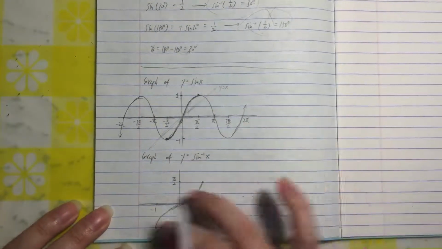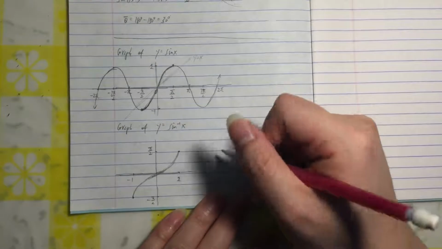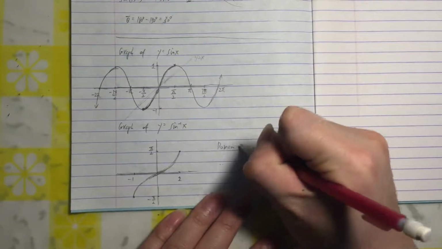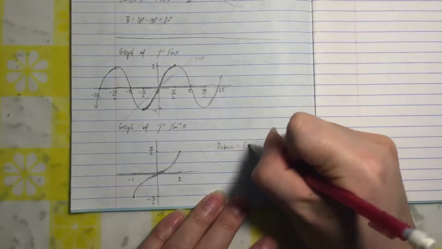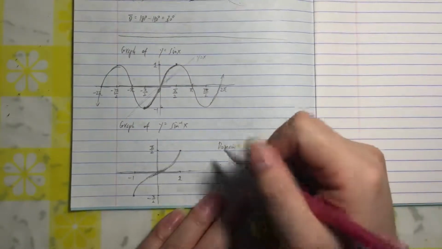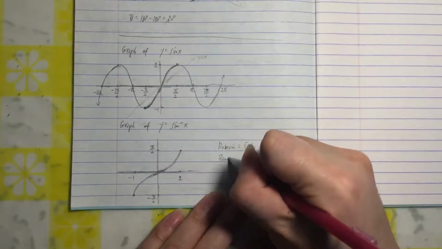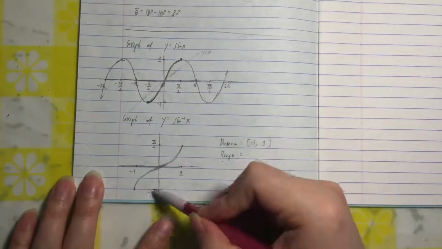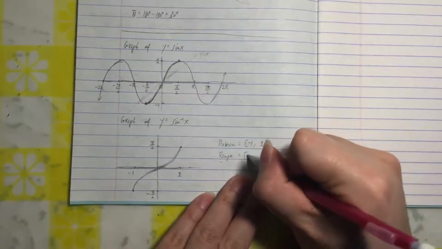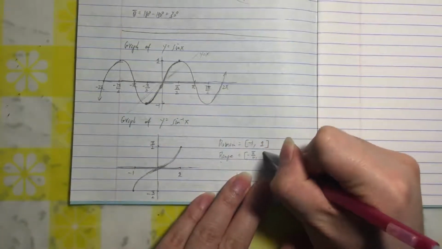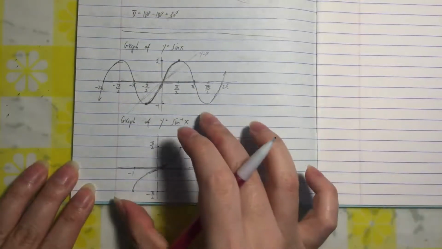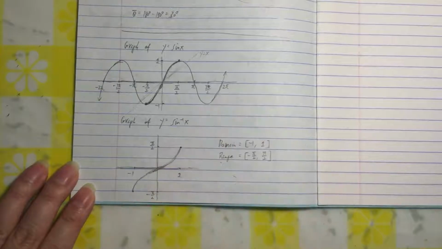Now, based on this graph, we can see that for the inverse sine function, its domain is from negative 1 to 1, including the endpoints. Its range is from negative pi over 2 to pi over 2, including the endpoints. That's the inverse sine function.